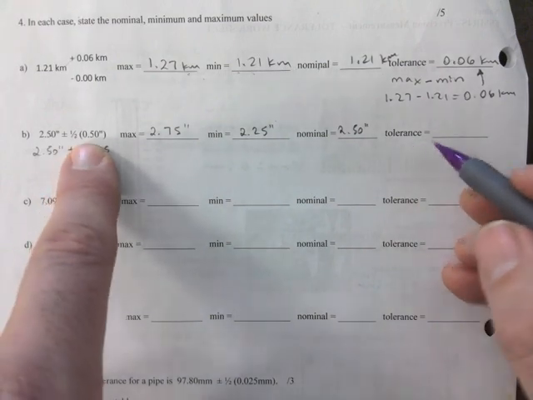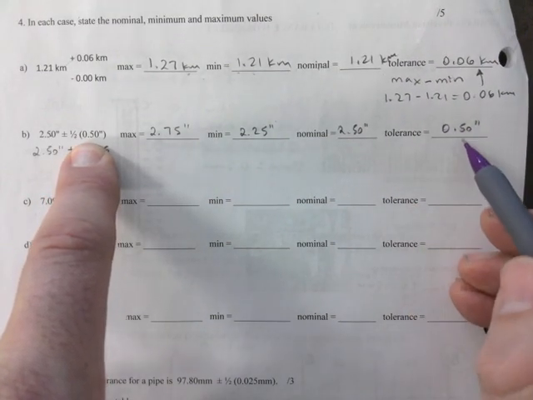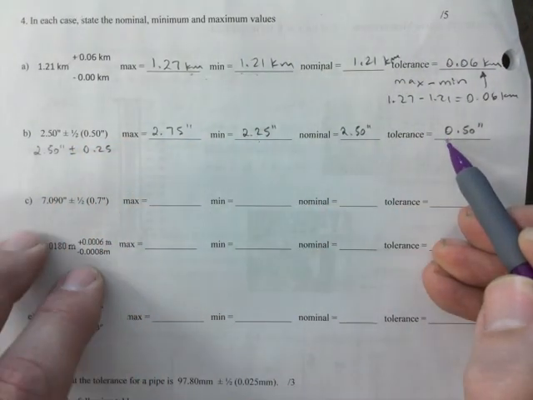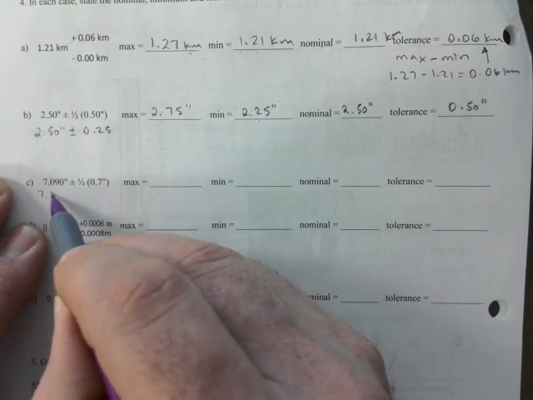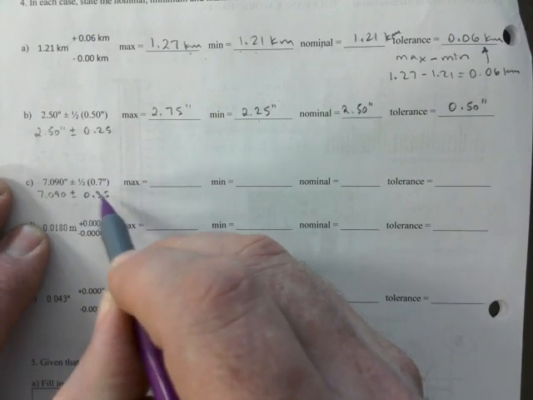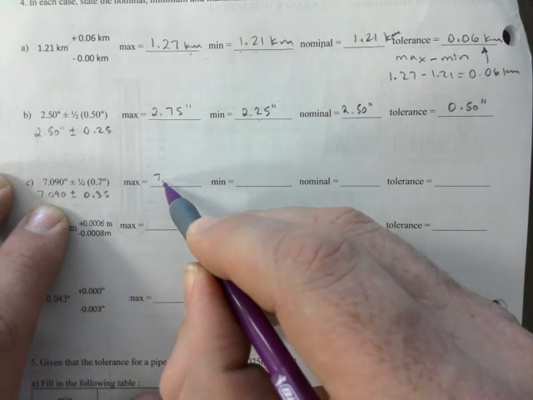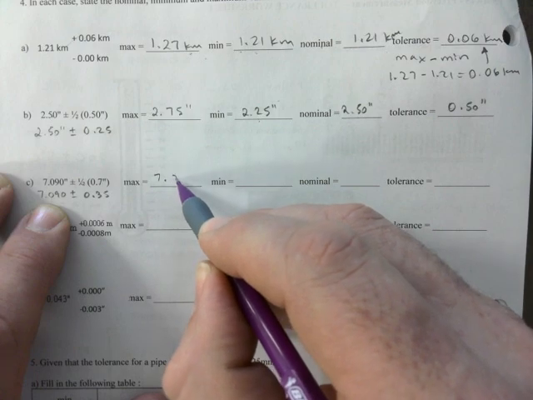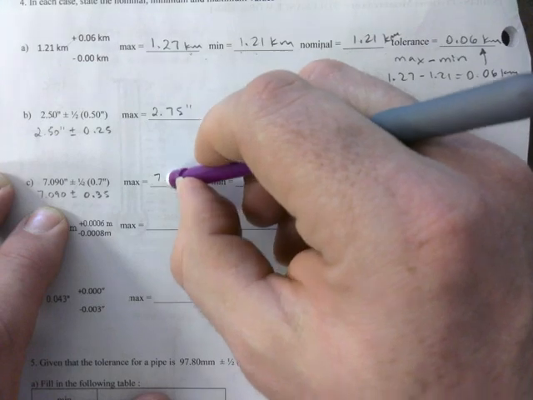The tolerance is actually right in the brackets. But if you weren't sure, if you subtract these two, you get your tolerance every time. Plus or minus half of that is 0.35, right? So to get the max, you're going to help me out here. 7.2. No, wait. I'm getting this wrong.